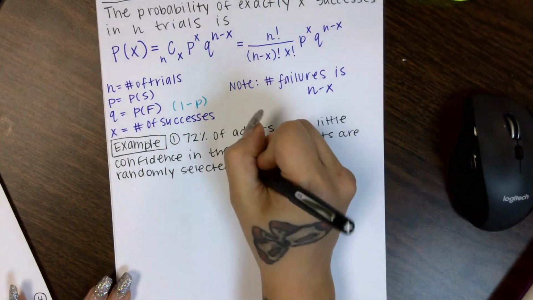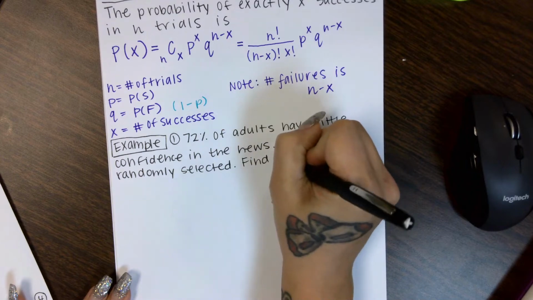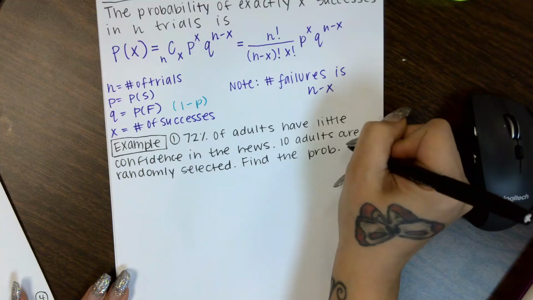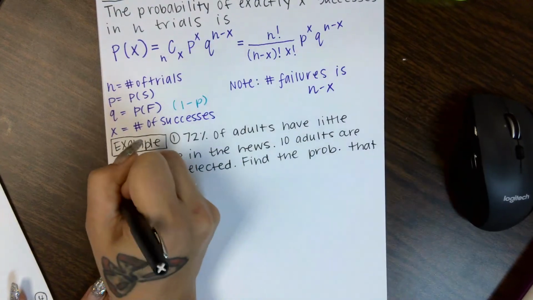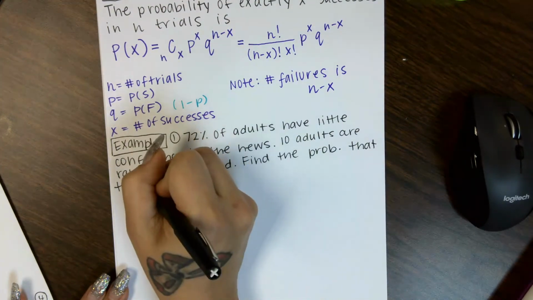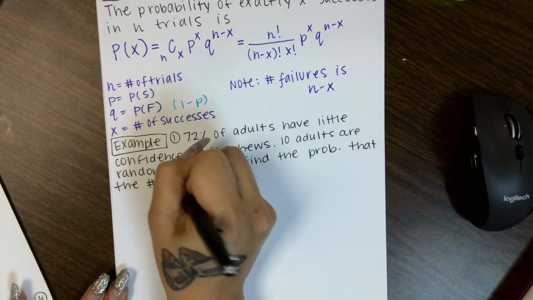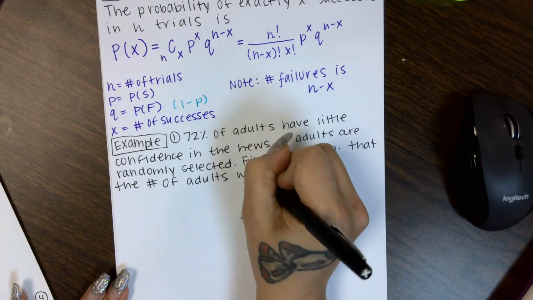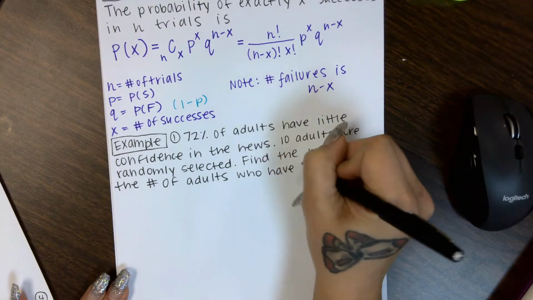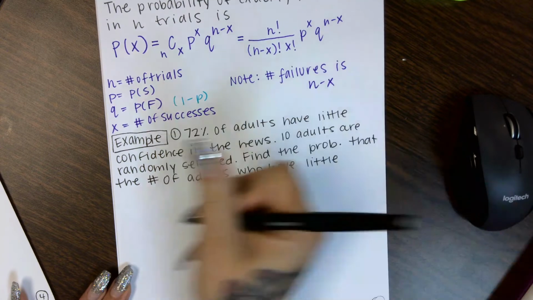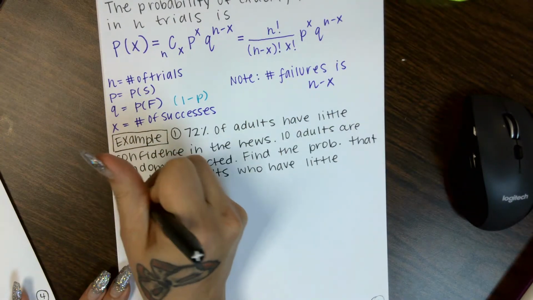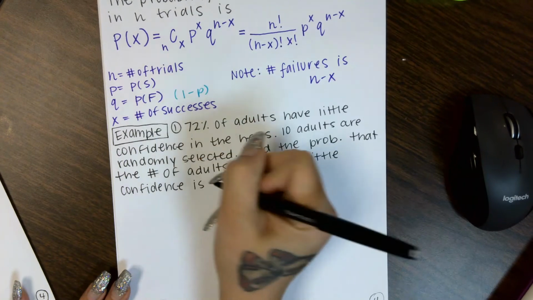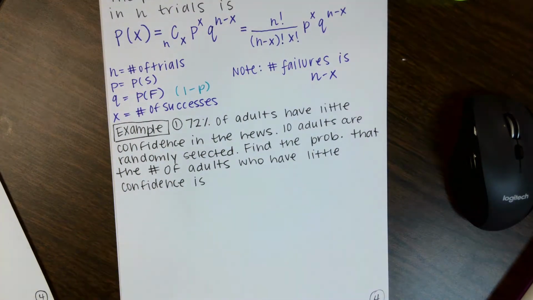Find the probability that the number of adults who have little confidence is, okay, we have A, B, C parts.